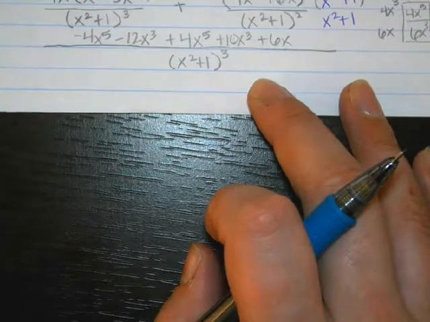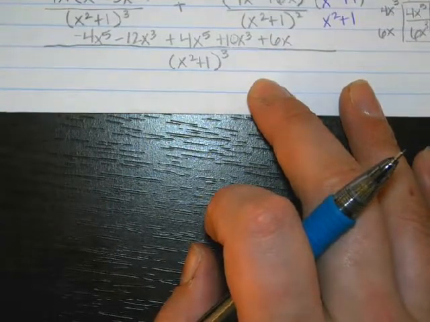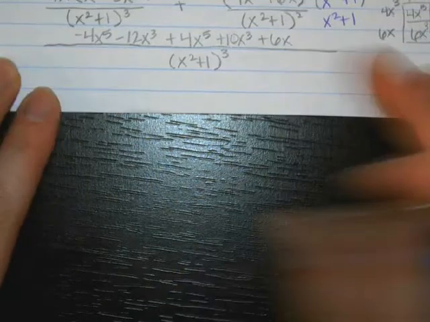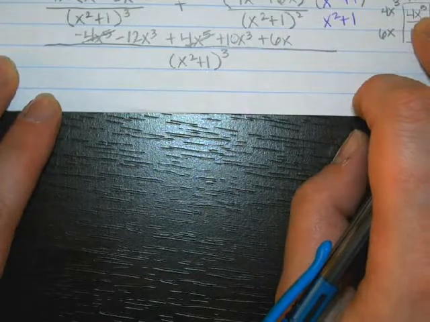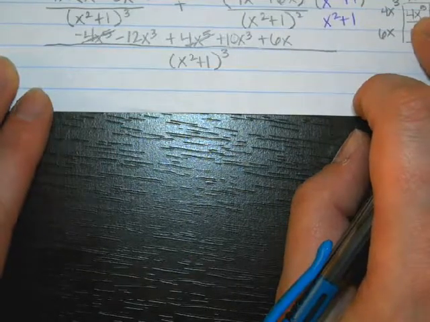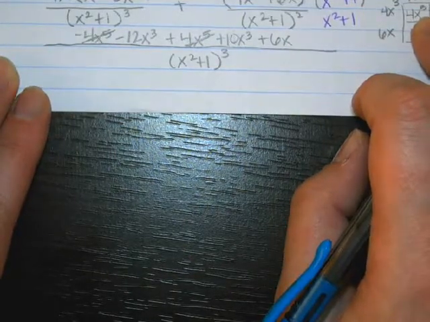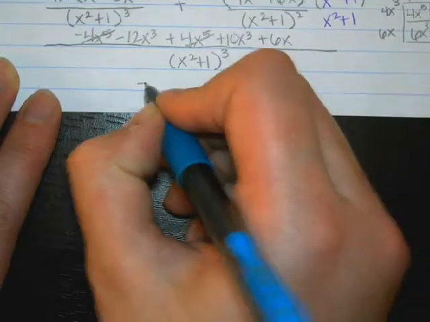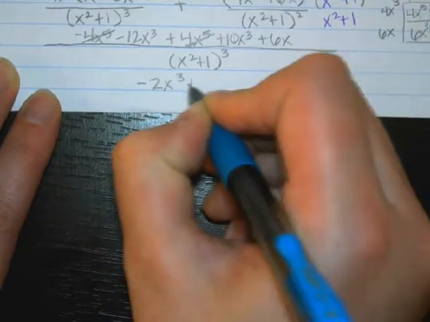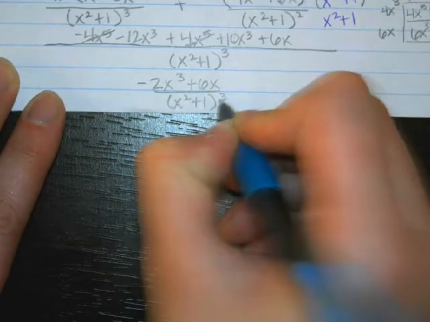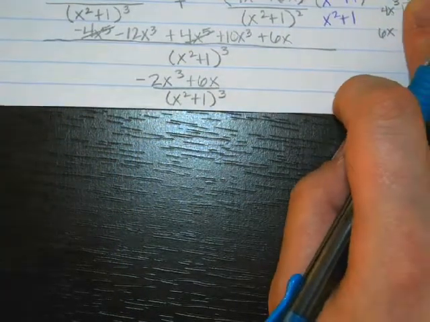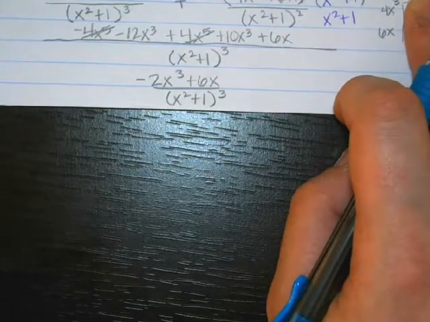Yeah. Okay, so what do we see about the top? Yeah, the fifths are gone, which is great, because that would have not been fun to solve for. It's 12x cubed minus 2x cubed, okay. Plus 6x, okay. We can factor. So we have made that second derivative as simple as we can.